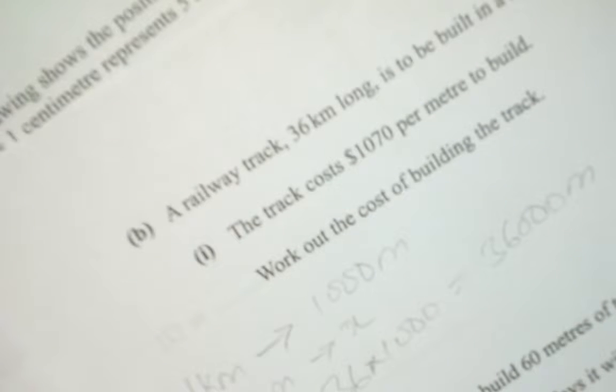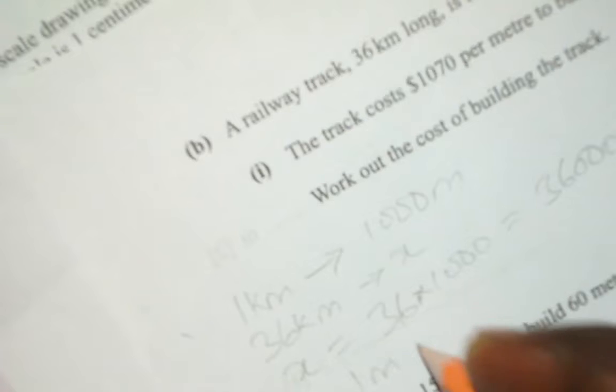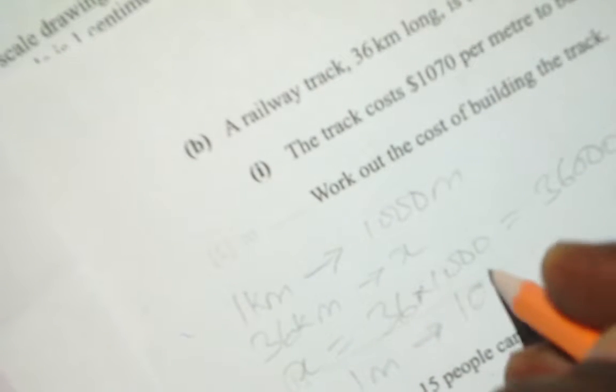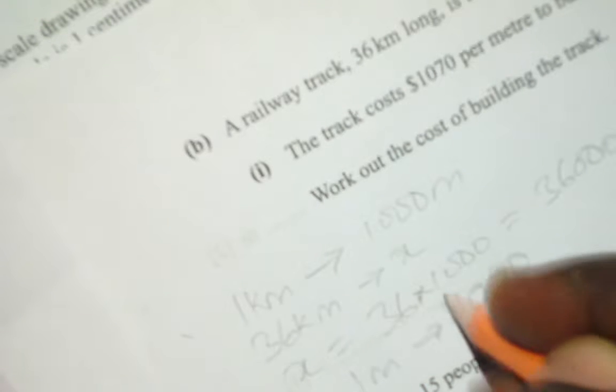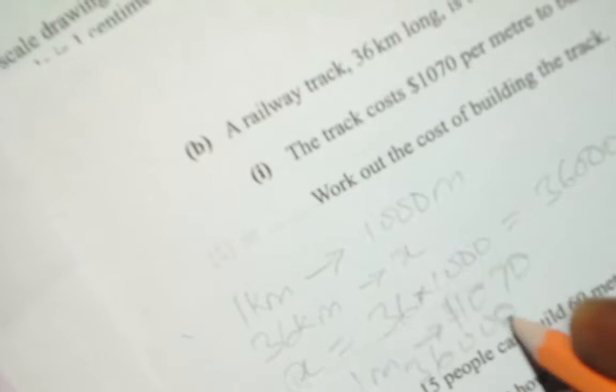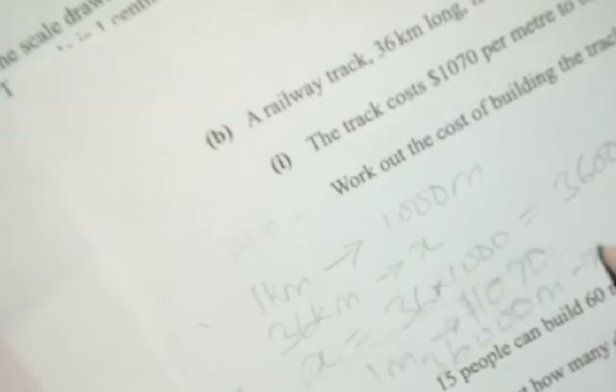So if 1 meter of the track costs $1,070, 36,000 meters will cost x.